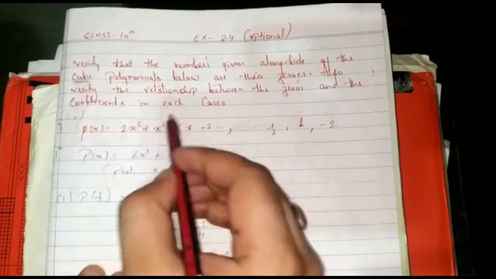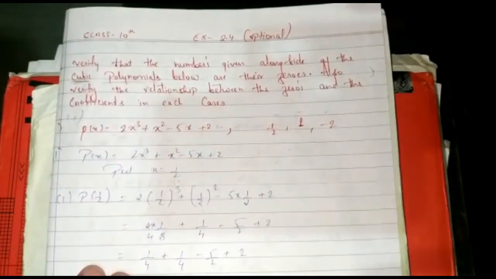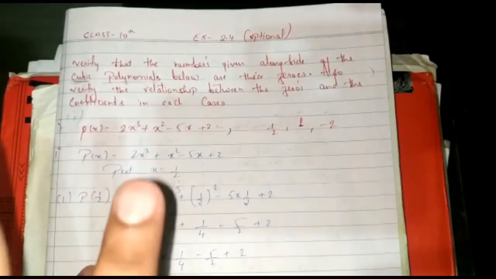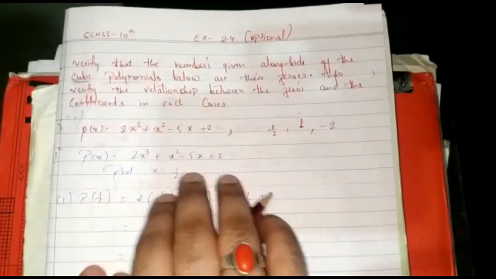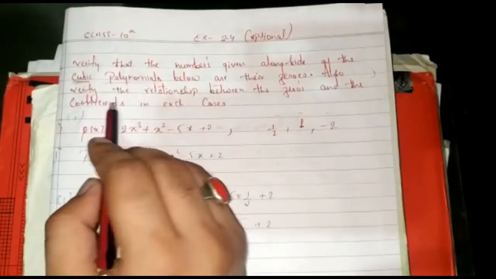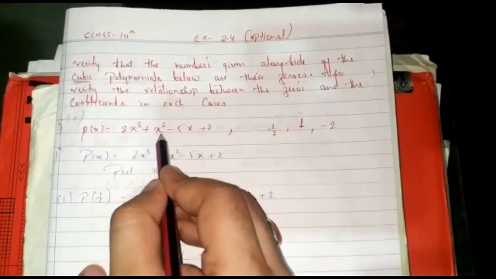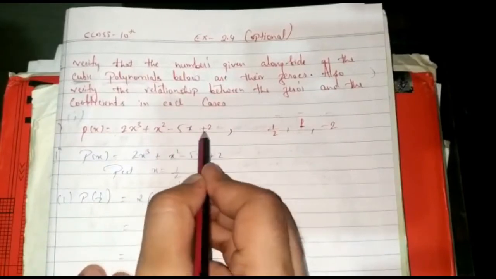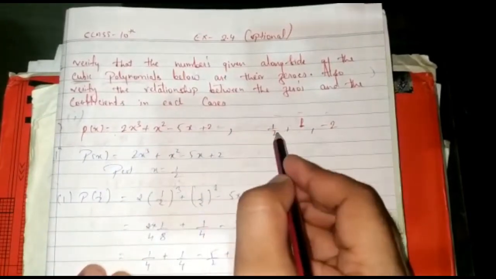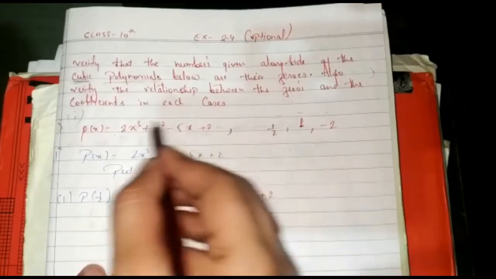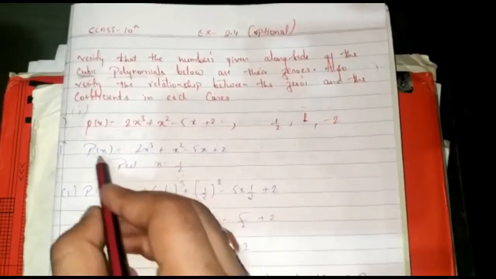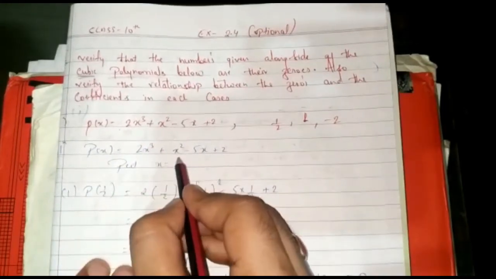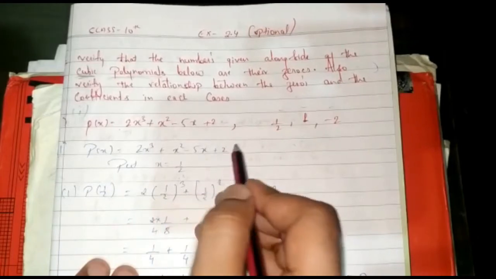Cubic means what? The highest power of the variable is 3. Cube means 3, so the highest power of our variable is 3. So p of x equals 2x cube plus x square minus 5x plus 2. First we have to verify the zeros with this polynomial.